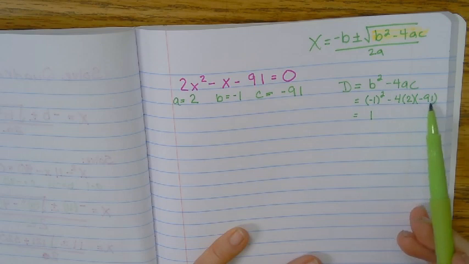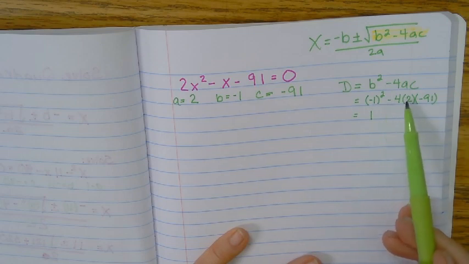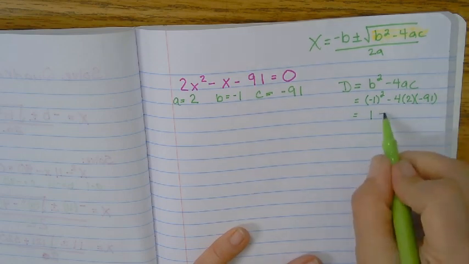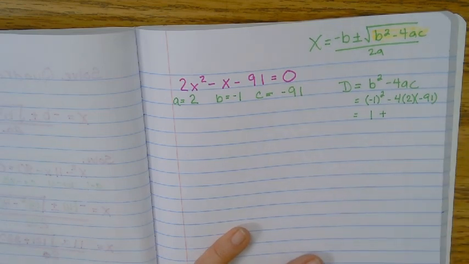Okay. So here, negative times negative is going to be a positive. And what is 91 times 2 times 4?